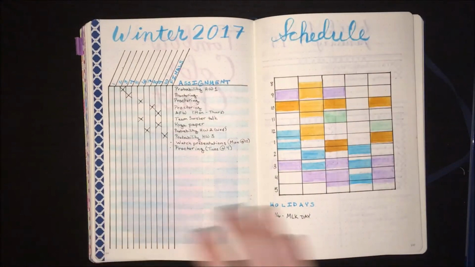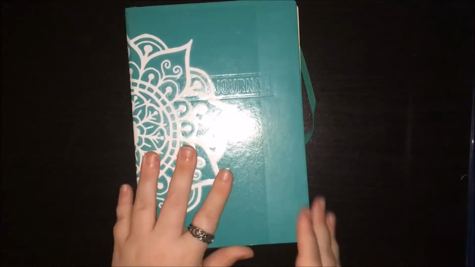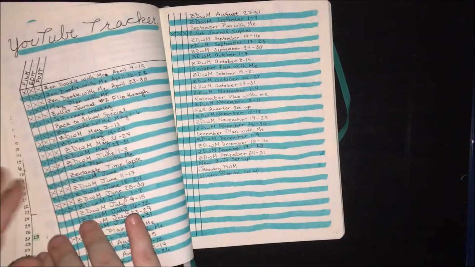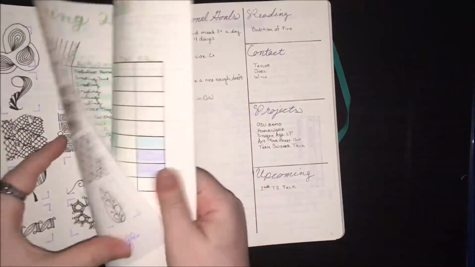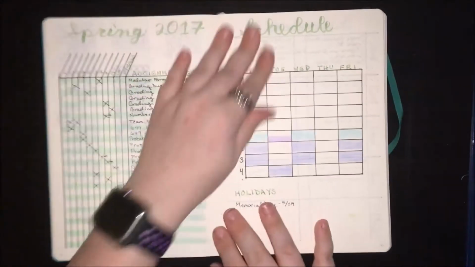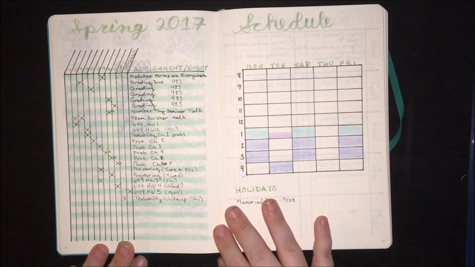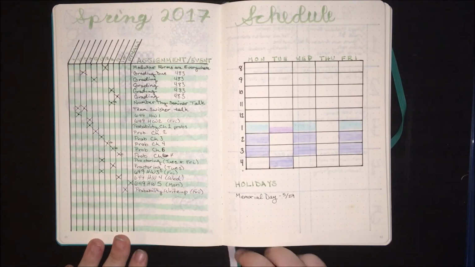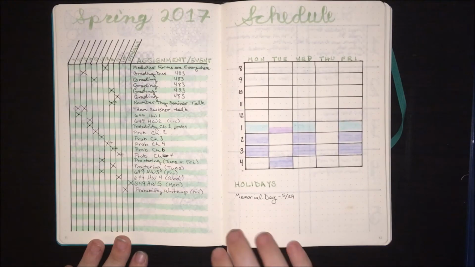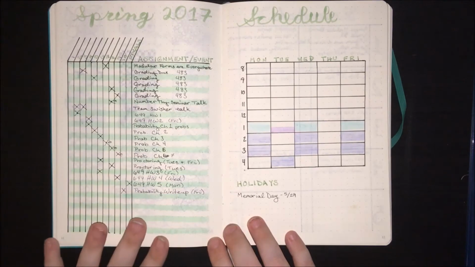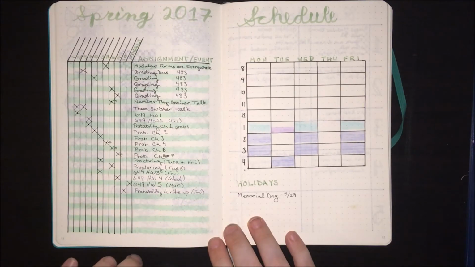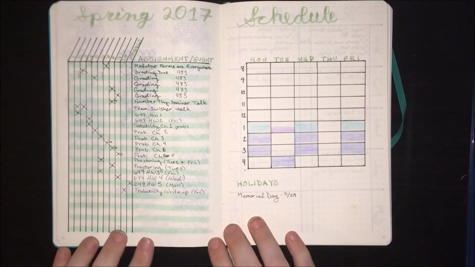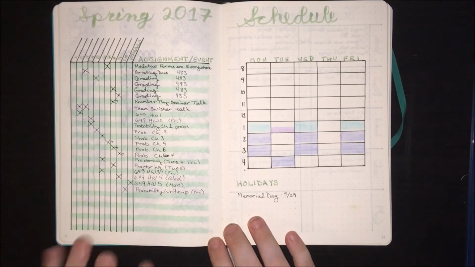And I continue to do that today in my current bullet journal. With this past term that I just finished up recently, like about 2 weeks ago, all of this lined up, and this was much easier for me to deal with.